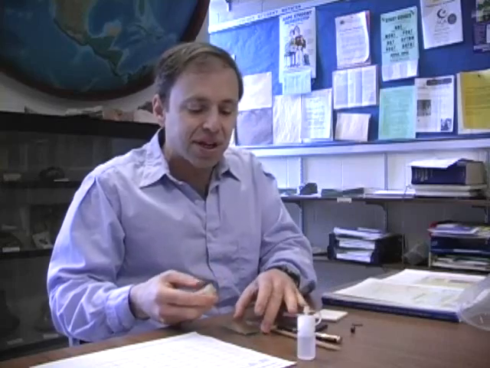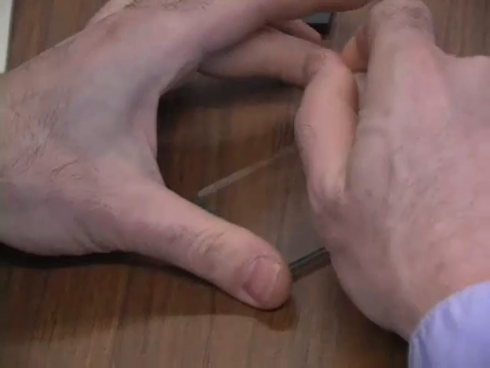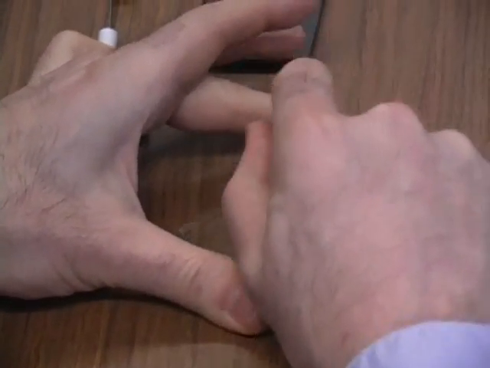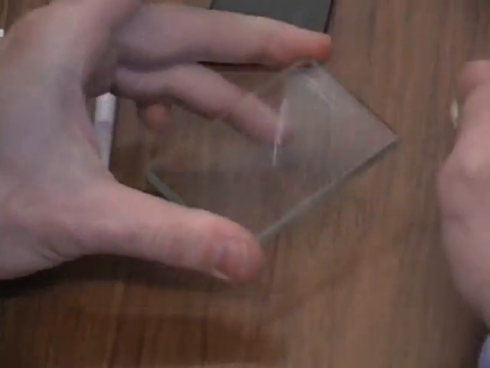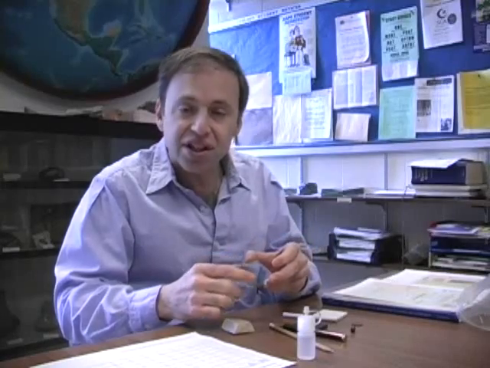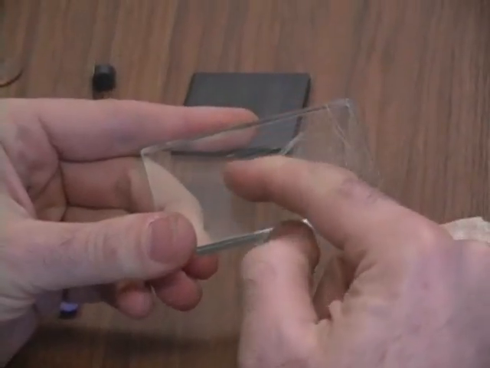Let's try the glass plate. Glass plate has a hardness of 5.5. And it indeed did scratch the glass plate, so it's harder than 5.5. I don't even have to bother with the rest of them because I already know that the hardness is someplace about 6.